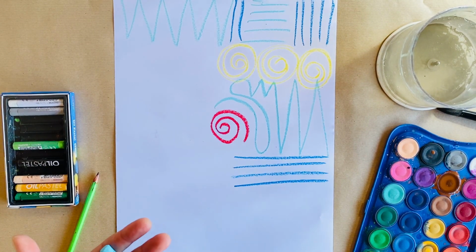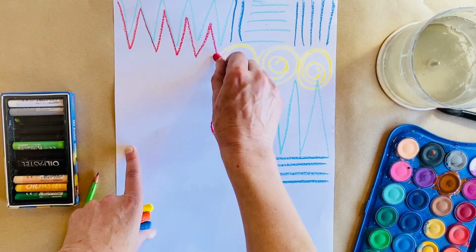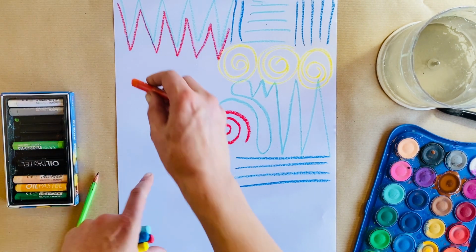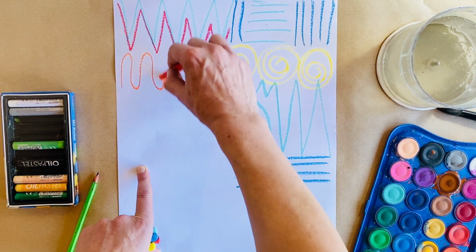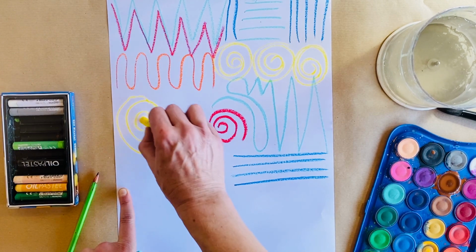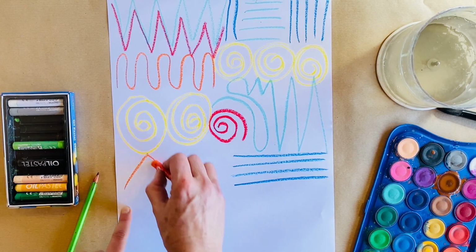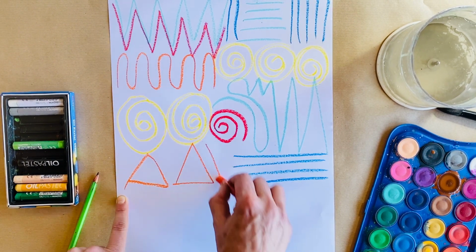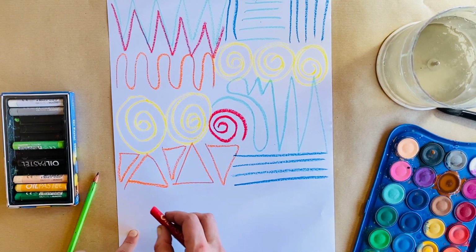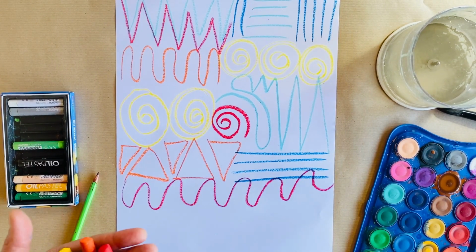Bring that down so you can see. Maybe I'll make even more zigzaggy lines like that. And oh, I'm going to make a snaky line like this. And I'm going to make more of these circular spirals over here. And I've decided I'm even going to make some kind of triangle shapes over here that fit in like that. And more of a kind of a squiggly line like that.